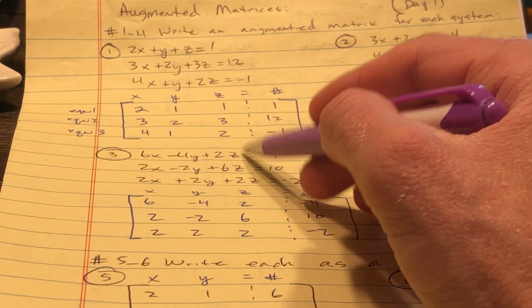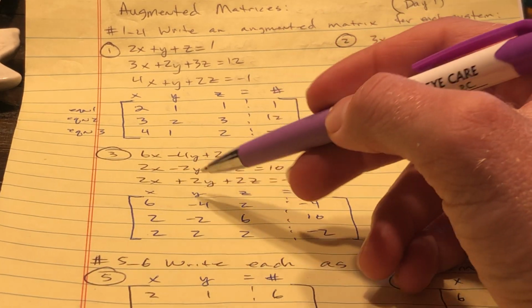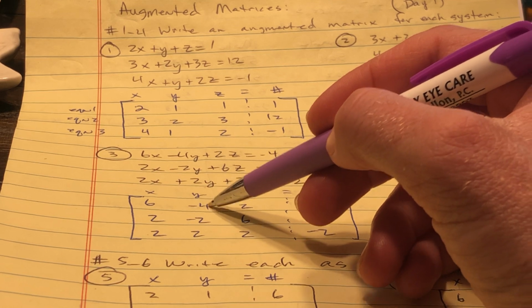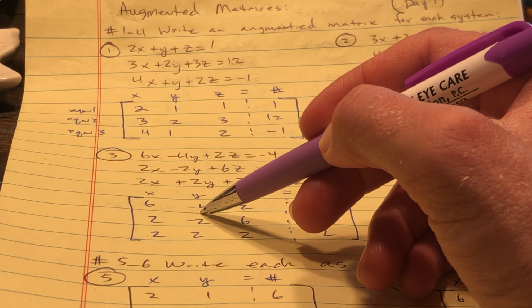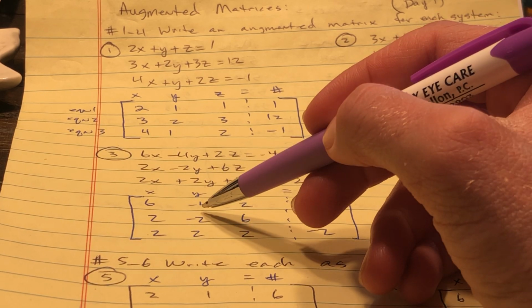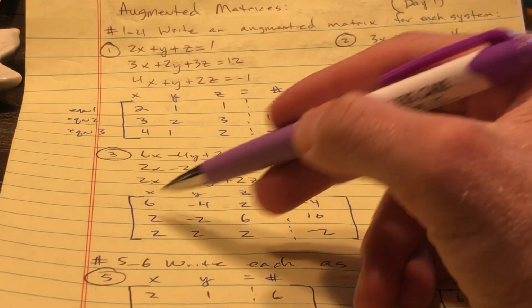This left side is set equal to 6x minus 4y. Make sure you have a negative 4. That's the biggest mistake that I see in a few days when we start typing things into the calculator. Make sure you have a negative 4. Positive 2z equals a negative 4.